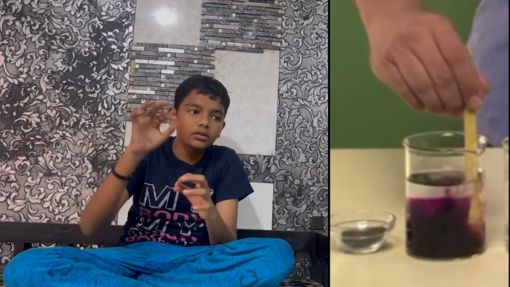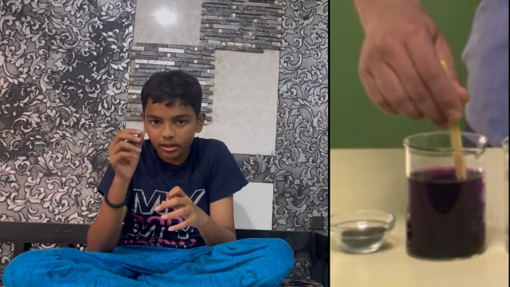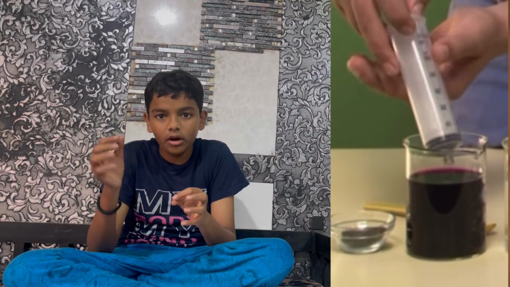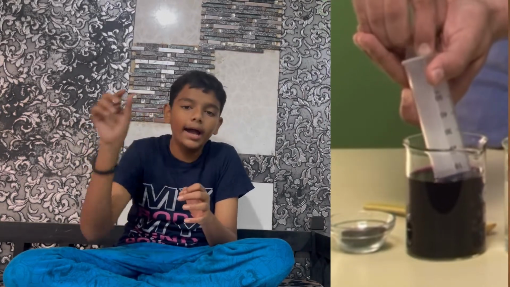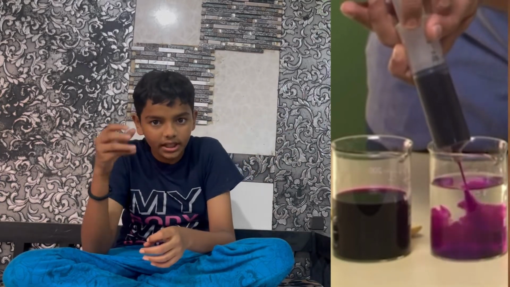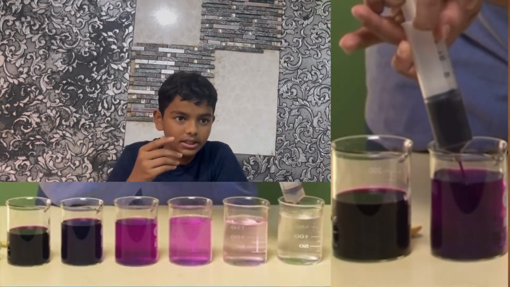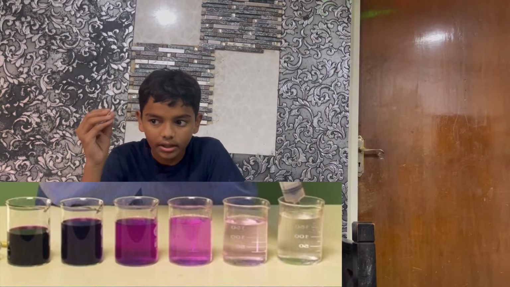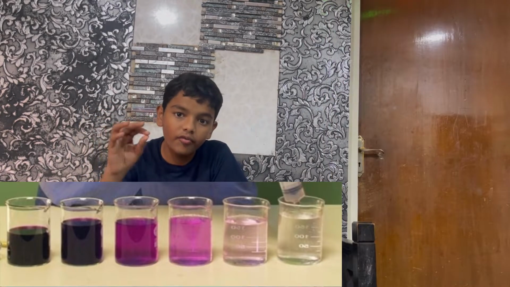When you take 5 ml of this and pour it into another beaker continuously, you can see the color change slowly, but there are millions of particles inside one small crystal. One crystal is enough to give color to almost 1000 liters of water.